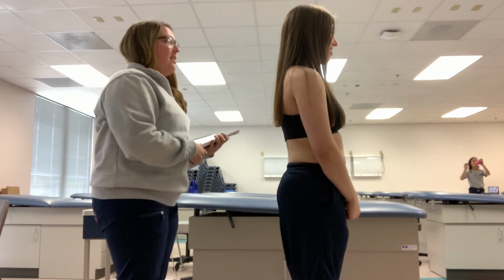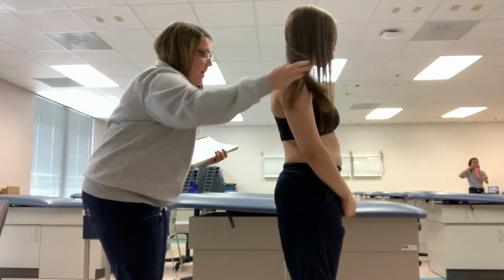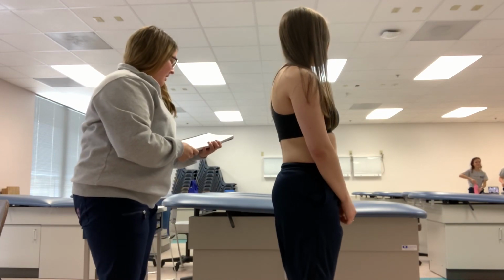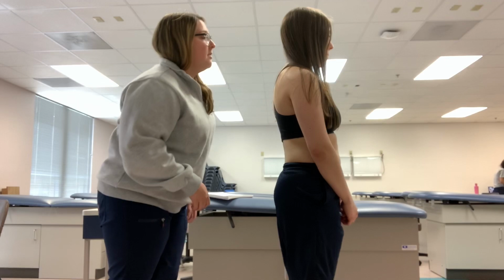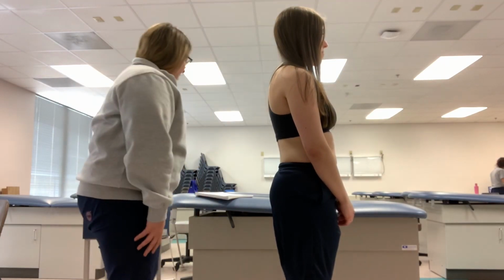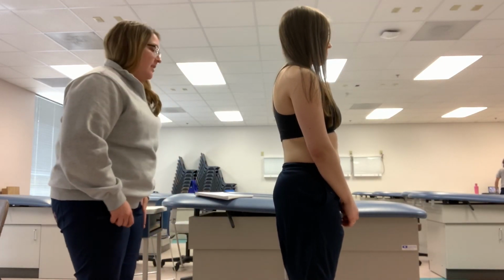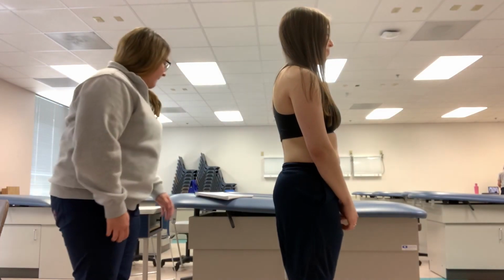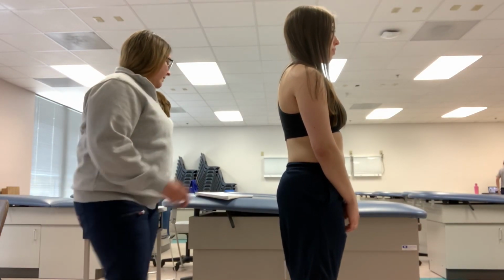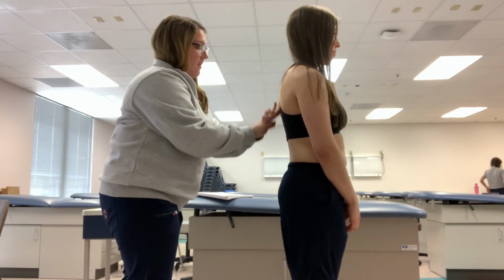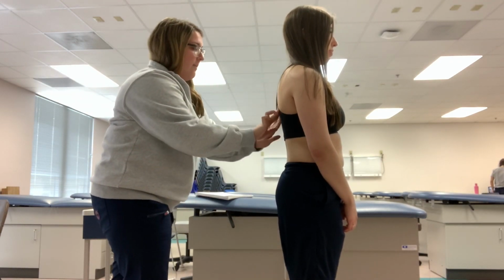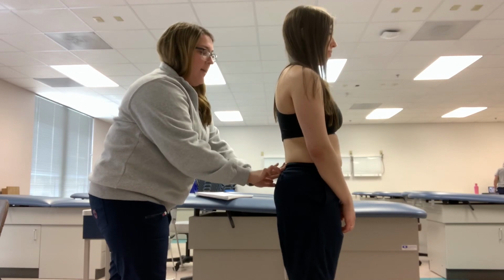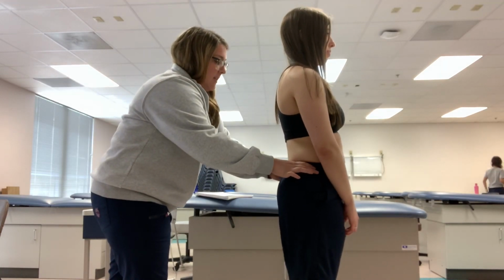Okay, so now I'm inspecting the area over the spinous process. I'm just going to move your hair out of the way. I'm inspecting the area over the trapezius and scapula and paravertebral muscles bilaterally. I am inspecting the area over the sacrum. I am palpating the spinous processes and the paravertebral muscles bilaterally. And I'm also going to palpate the pelvis and the SI joint.